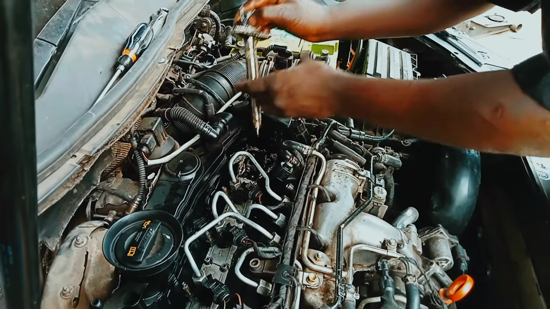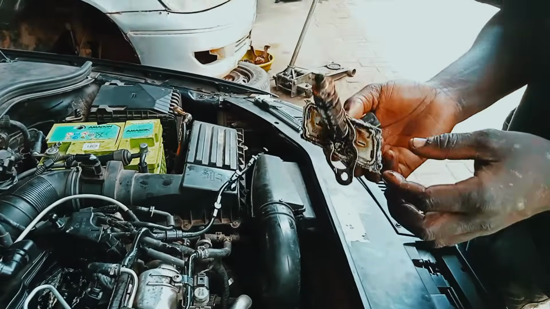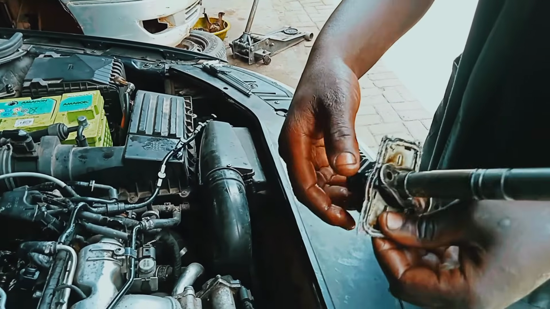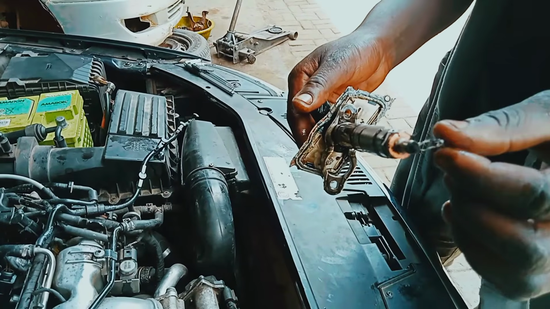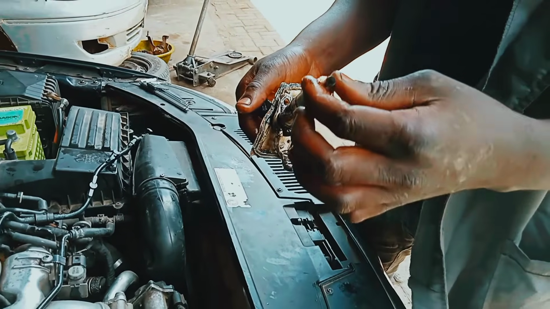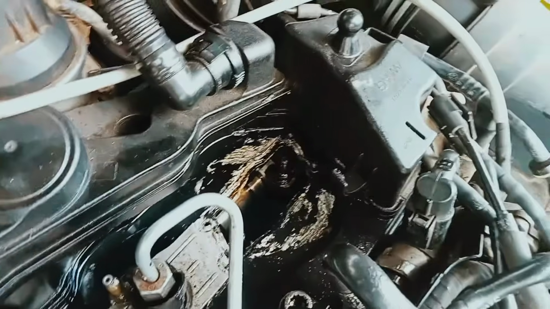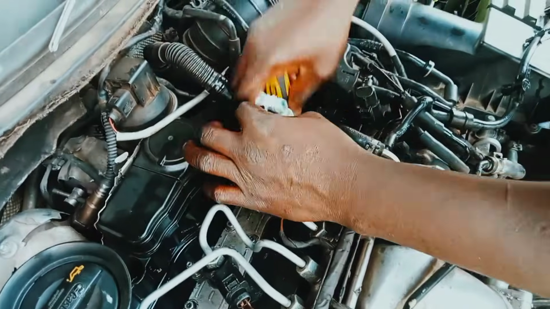This is the injector number 4. We have a lot of oil and diesel leakage, so we are going to make sure everything is clear.